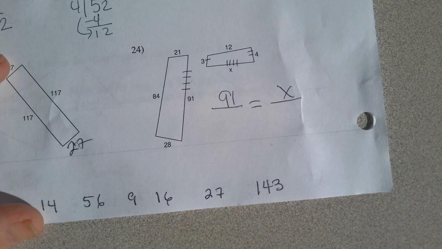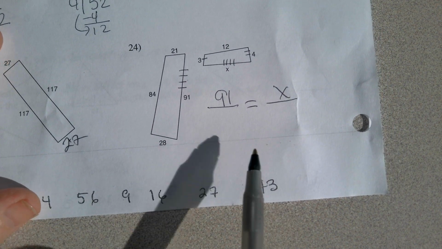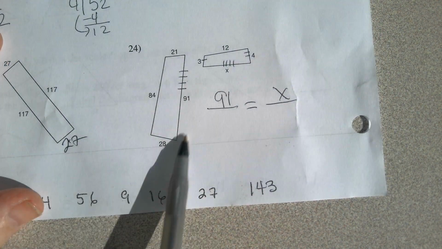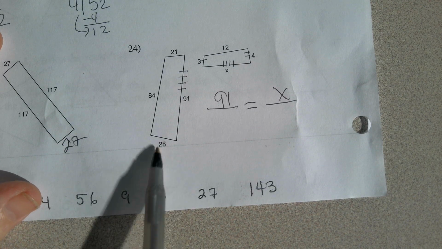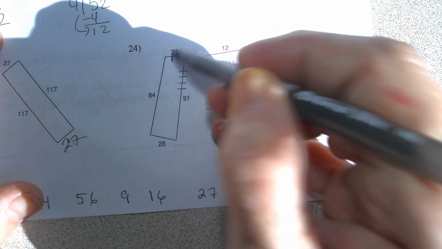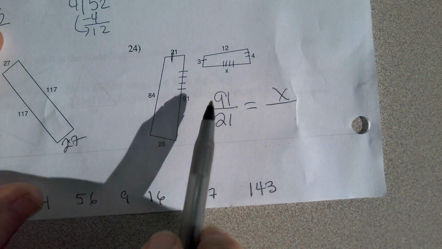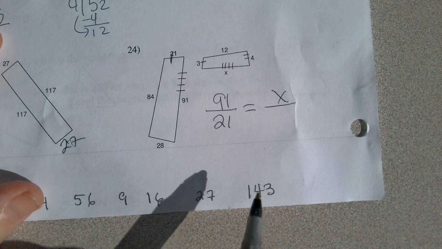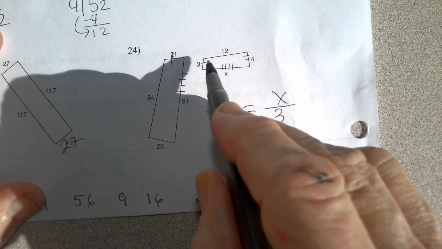And then I need 2 other numbers. Which one do you want to pick on this one? 21, which is the smallest. So this one is the smallest. It corresponds to which one on this side? The 3, because it's the smallest.